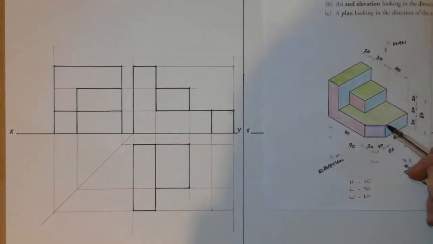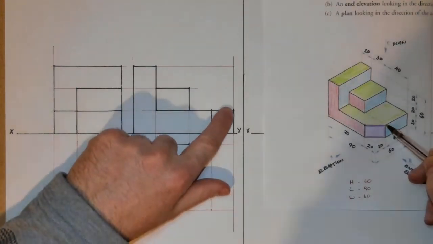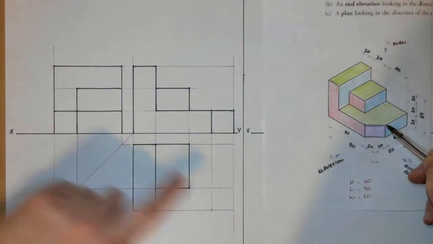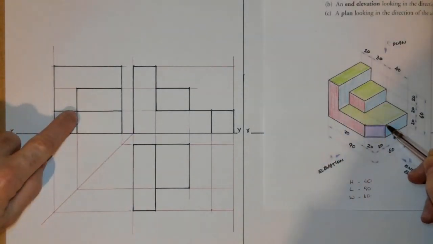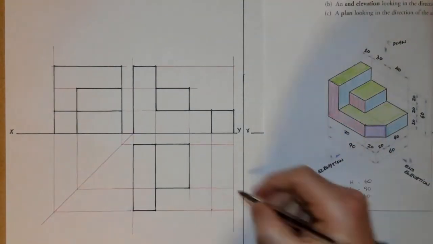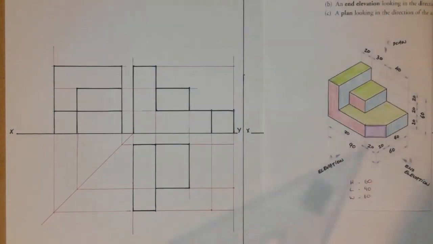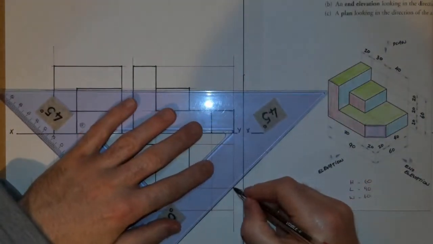Now I want to find this point. This point in this view is here, so it has to be down along this line. And this point in this view is here. So if I follow it down, there it is. So that is actually my diagonal line that I'm going to connect up.